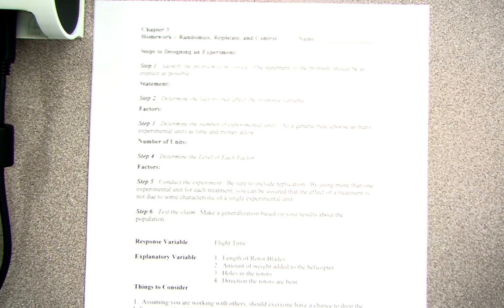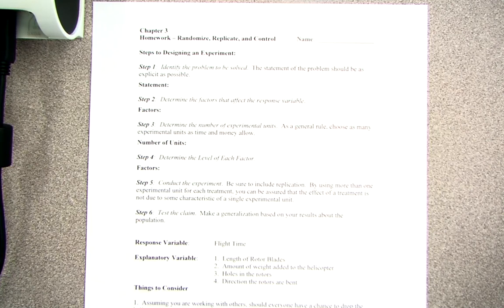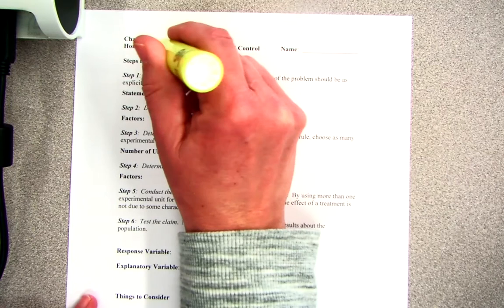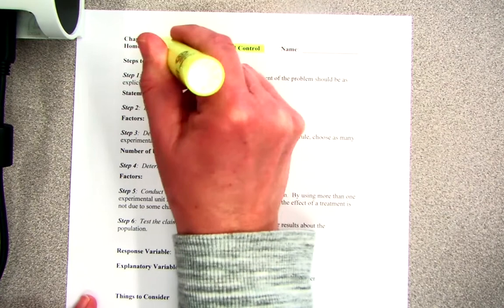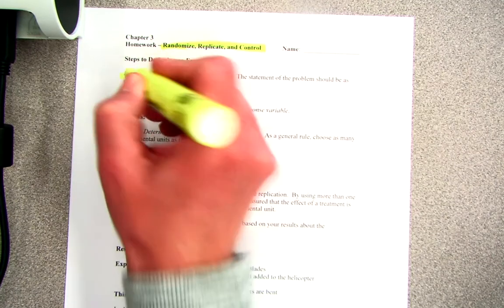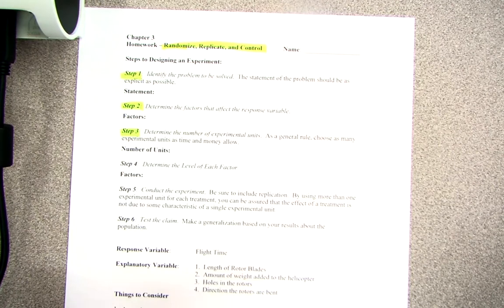This is a lecture on the homework for Chapter 3. You're going to be putting together a little experiment, and there's some things to think about, and the three main are randomize, replicate, and control. Those are the three big ideas to an experiment. So we're going to talk about each of those and what does it mean to replicate, randomize, and how can I control it.